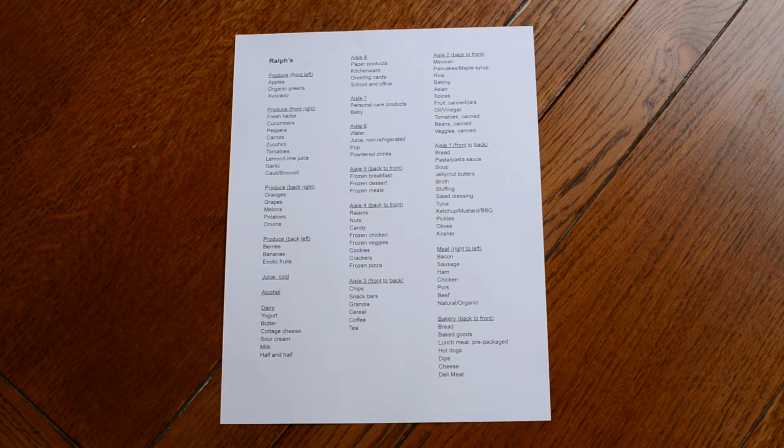Now, there can be some flexibility. Maybe if you typically buy milk at Trader Joe's, if it's on sale at Ralph's that week, then yeah, make those adjustments. But for the most part, you're probably buying the same stuff at each store. And then to make it even easier, you organize your shopping list by how you walk through the store. So that's by section and by aisle.